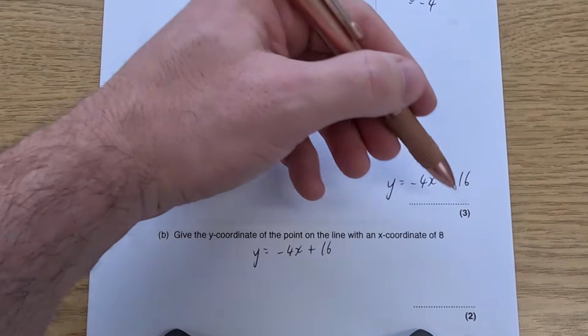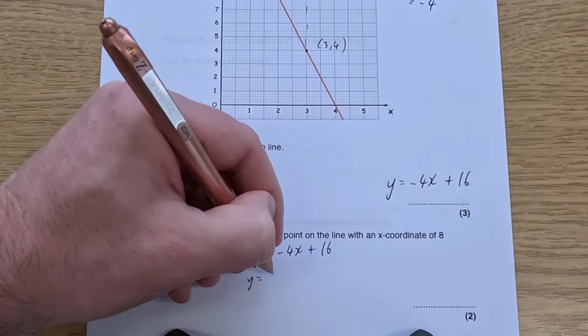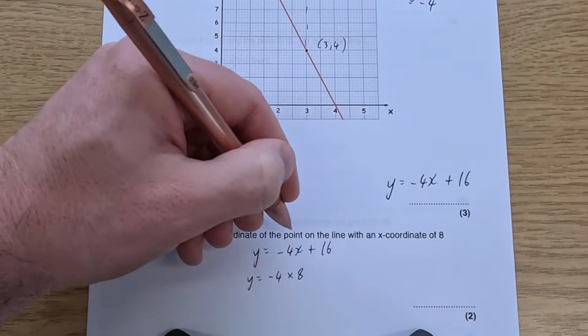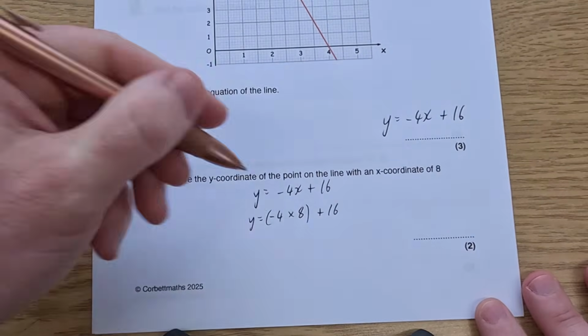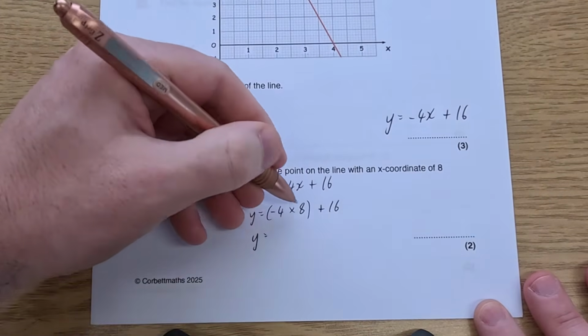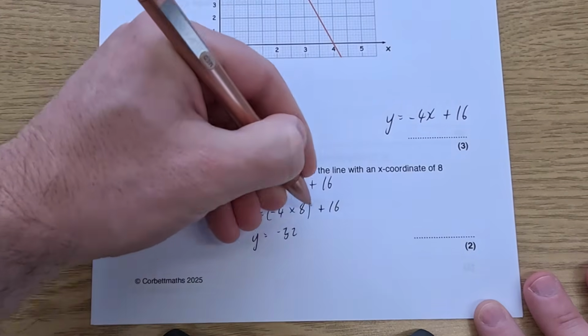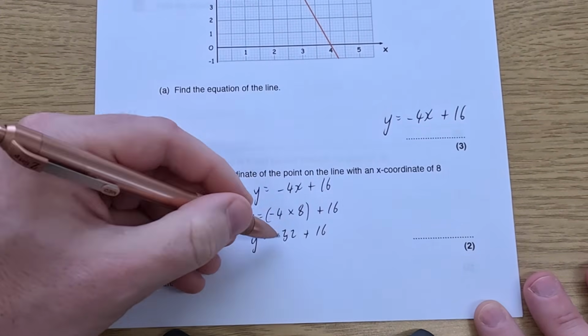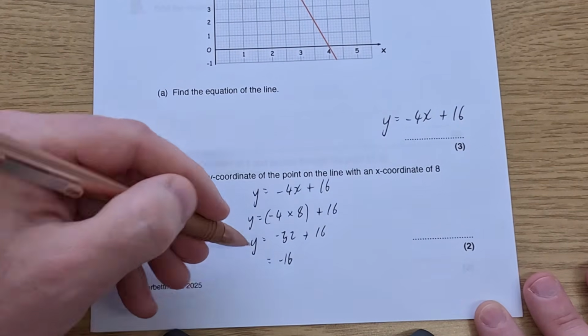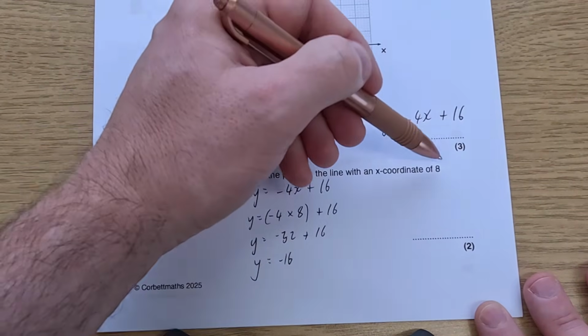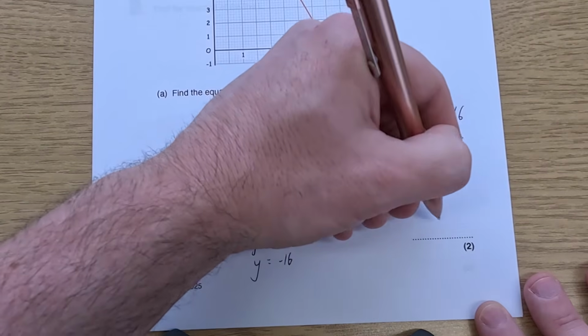So if the x-coordinate is equal to 8, we're going to do y is equal to minus 4 times 8, and then we're going to add 16. Okay, so y equals minus 4 times 8 would be minus 32. So minus 32, and then we've got plus 16. And minus 32 plus 16 would be minus 16. So then we'd have the y-coordinate is minus 16. So if the x-coordinate is 8, the y-coordinate would be minus 16. So the answer is minus 16.